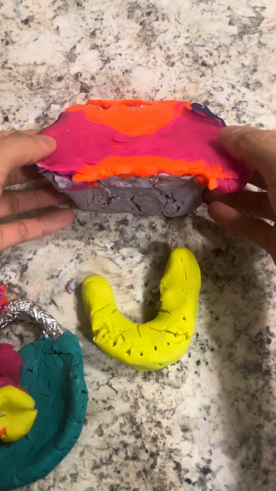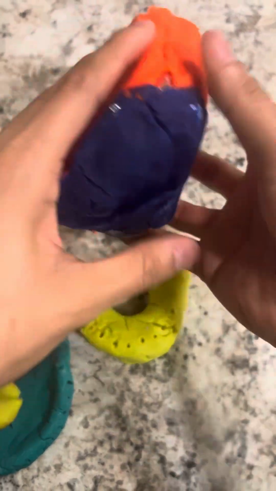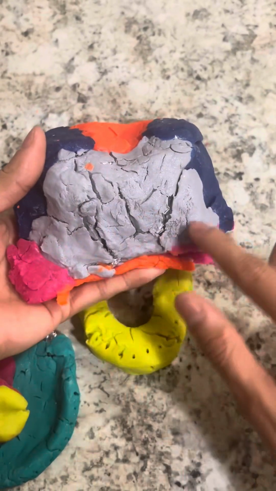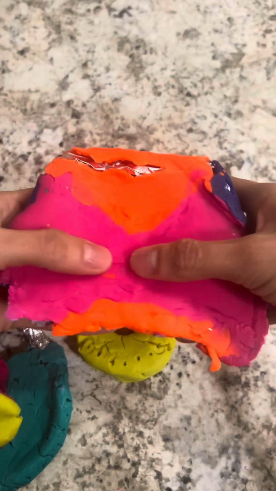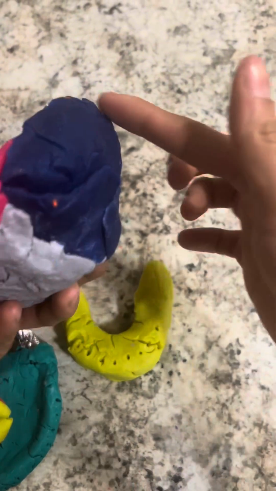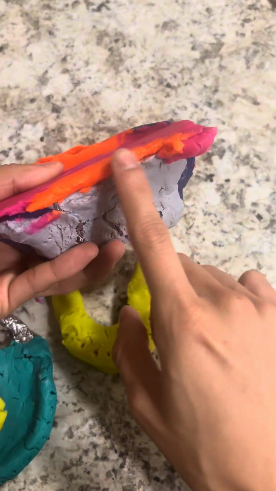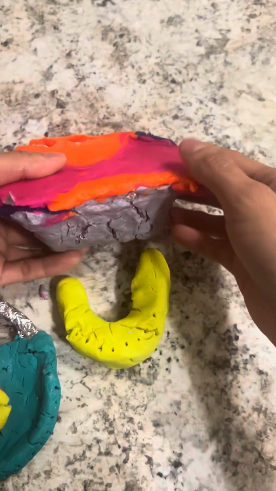Now we have the sphenoid bone of the skull, which is this gray section right here that I'm pointing at. The sphenoid bone articulates with the parietal bone right here, which are these pink sections, and the temporal bone, which is this blue, and the frontal bone, which is these right here.